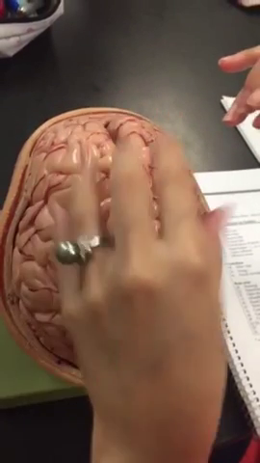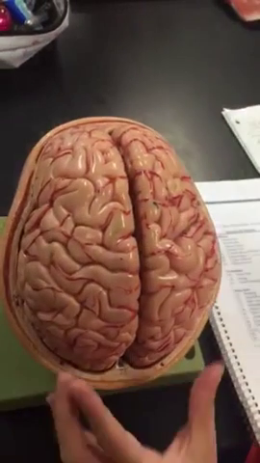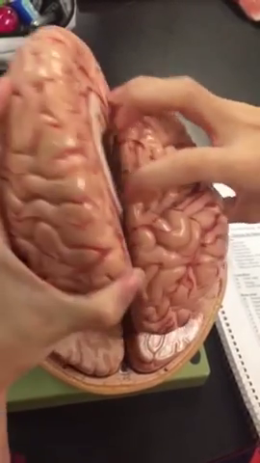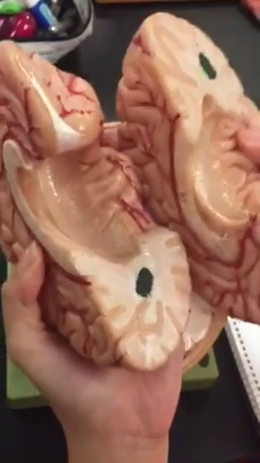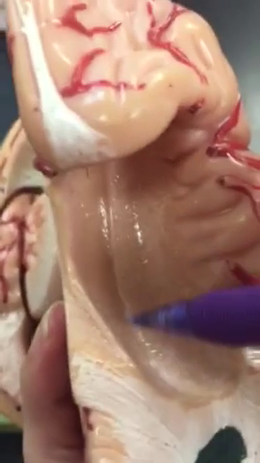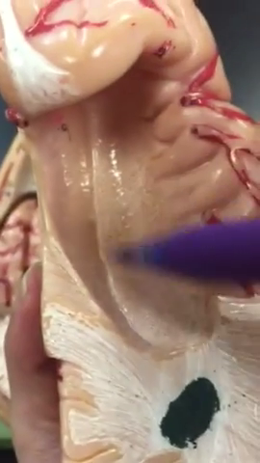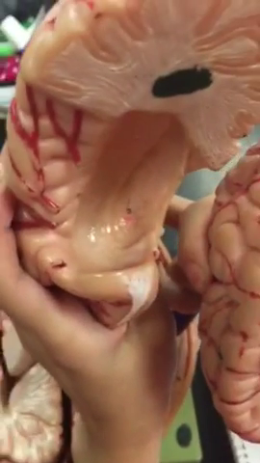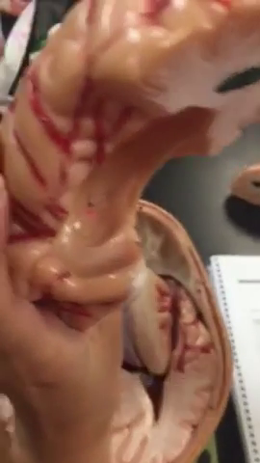Parietal lobe on this, temporal lobe, occipital lobe, and then I'm going to take this off. And inside here is the choroid plexus of the lateral ventricle right here. Where it's number 6. Yeah, it's supposed to be a 6 right there. That's the stuff that makes the cerebrospinal fluid.